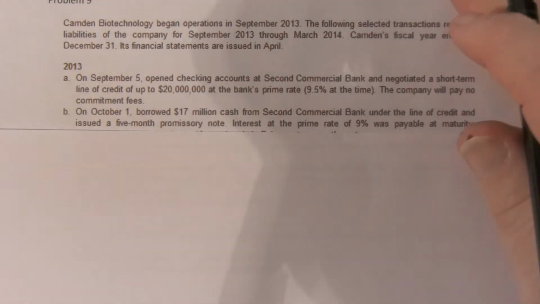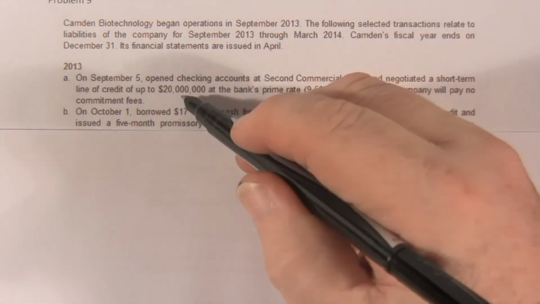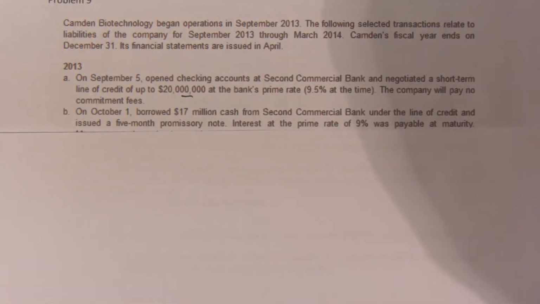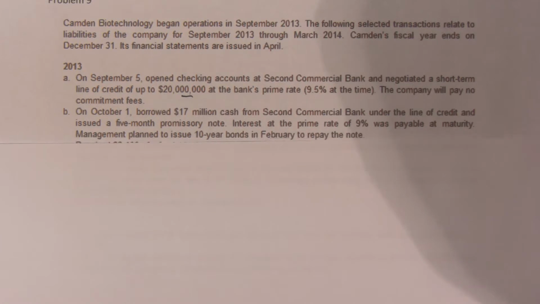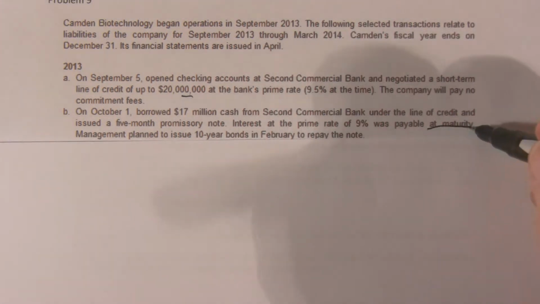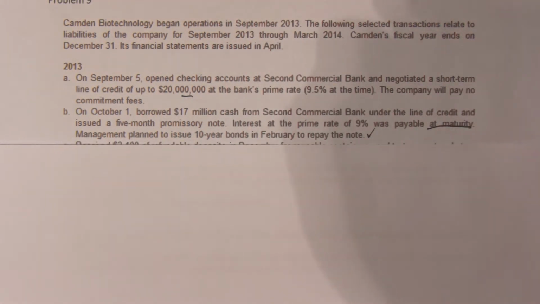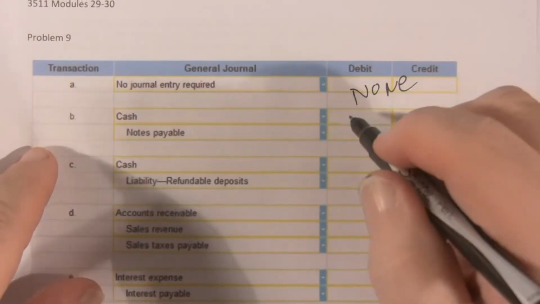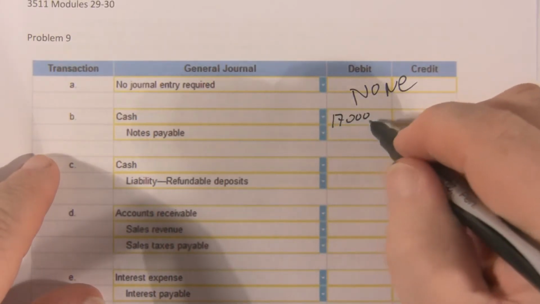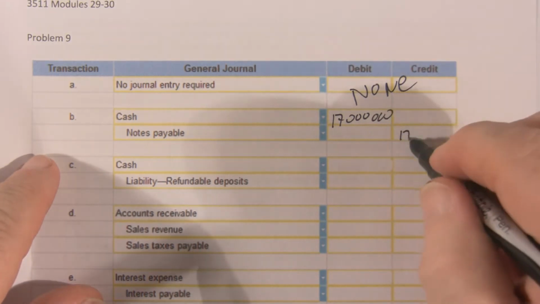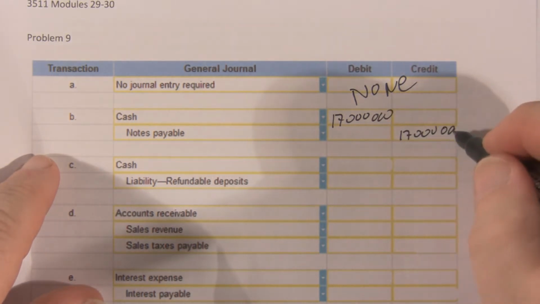Then on October 1st, they borrowed $17 million, so they used up some of that under the line of credit, and they issued a 5-month promissory note. Interest at the rate of 9% was payable at maturity at the back end. Management planned to issue 10-year bonds to repay the note. They planned to issue. Good for them. Cash, $17 million. Notes payable, $17 million.